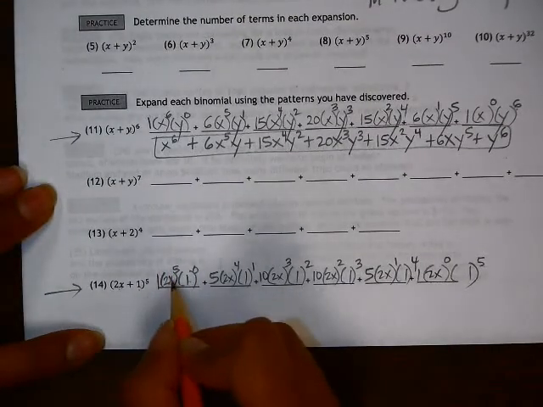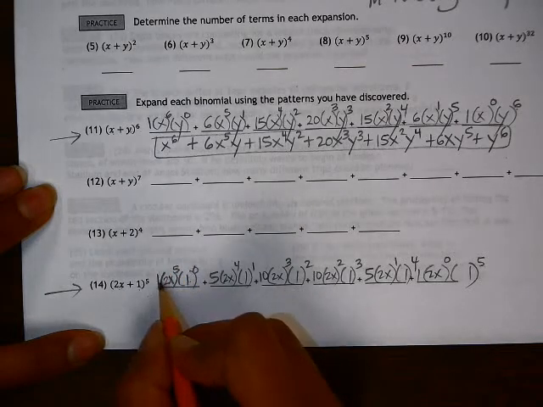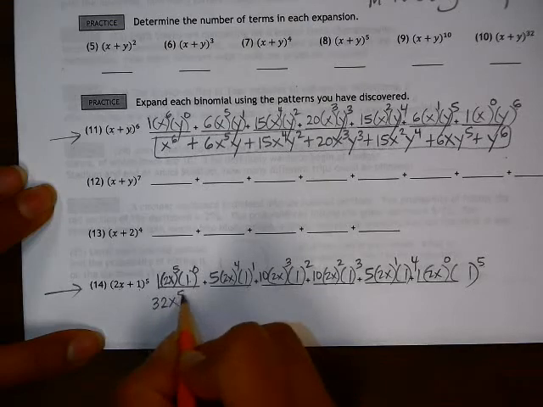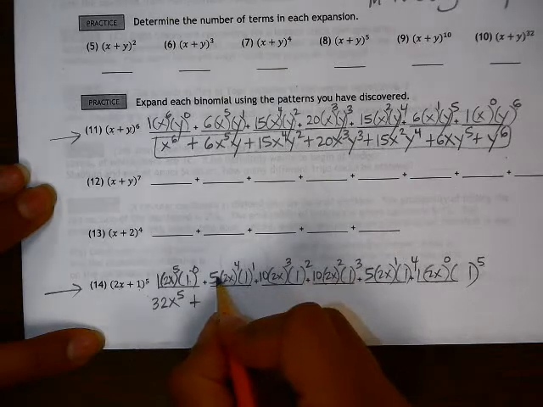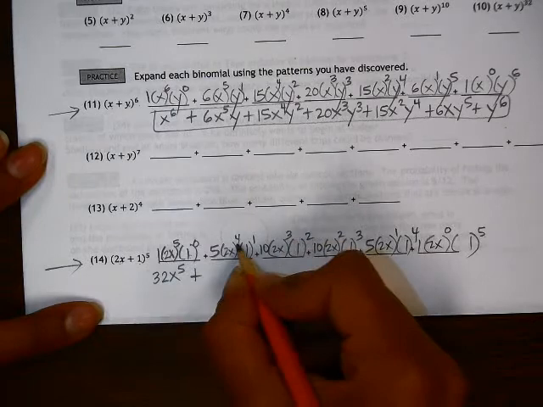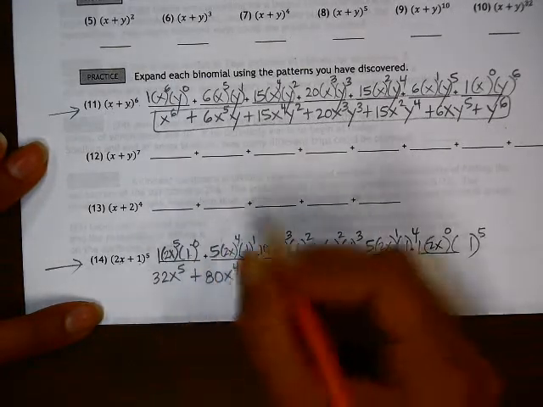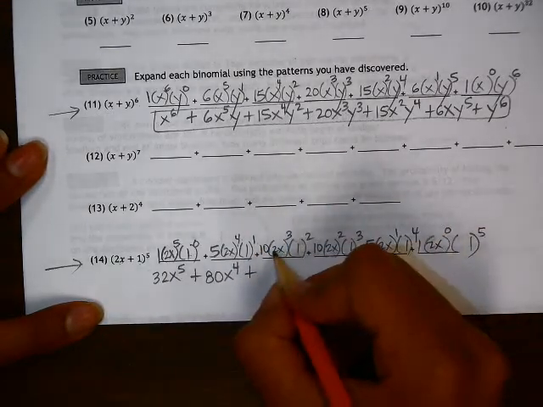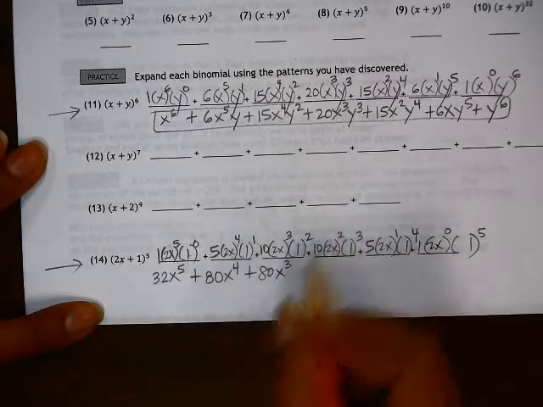Now let's simplify what we have here. Be careful when you have this quantity to the 5th: you have to raise 2 to the 5th and x to the 5th. So this is going to be 32x to the 5th. 1 to the 0 is just equal to 1. Here we have 5 times 2 to the 4th, so that's 5 times 16, which is 80x to the 4th. 1 to the 1 is just equal to 1. Plus, here we have 2 cubed, which is 8. 8 times 10 is 80, and then we have x cubed.